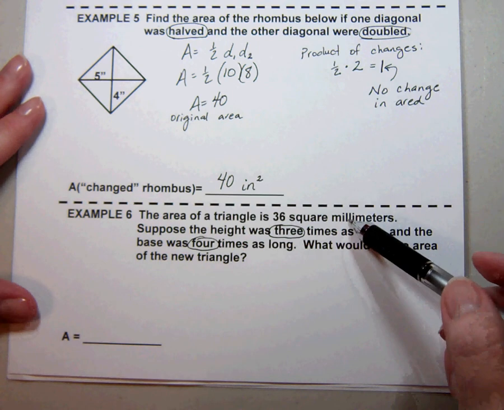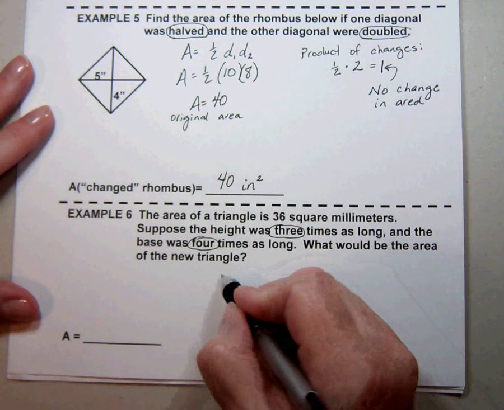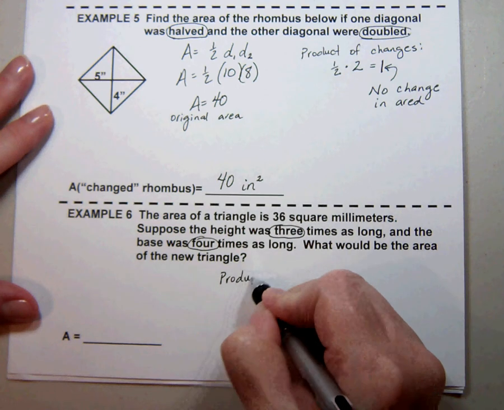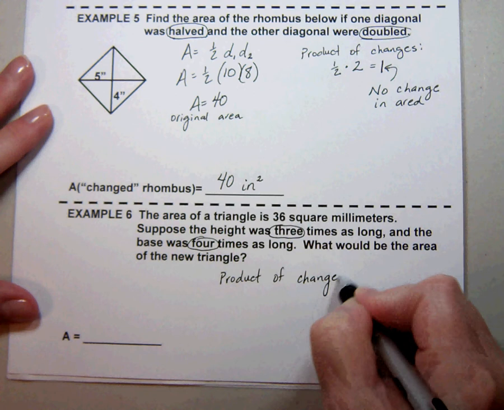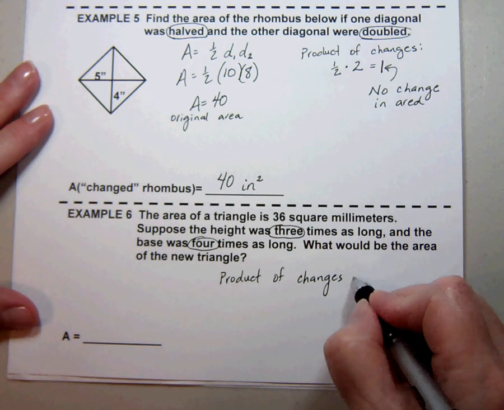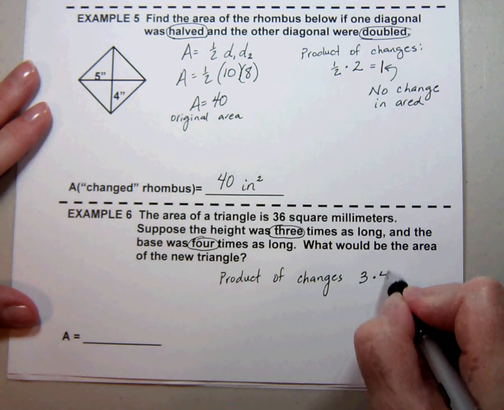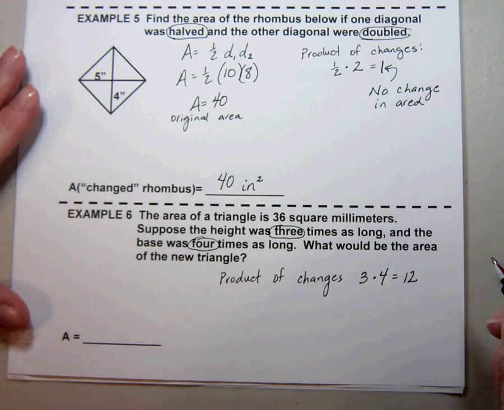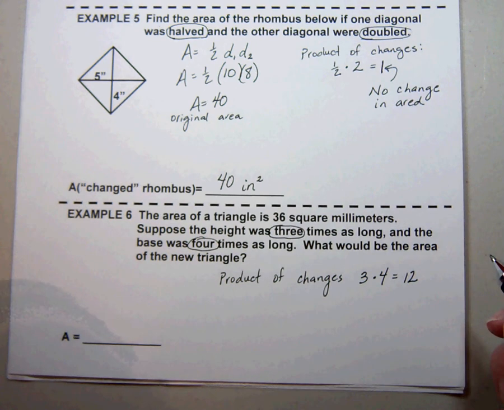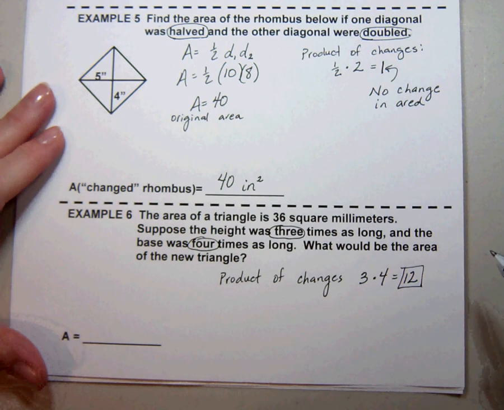So they've already given us the original area. We multiply it by the product of changes. Let's write that out. The product of changes is going to be the height change, which is 3, and the base change, which is 4. And 3 times 4 is 12, so that means the area is 12 times the size that it was. This is the number you're going to use to multiply by.